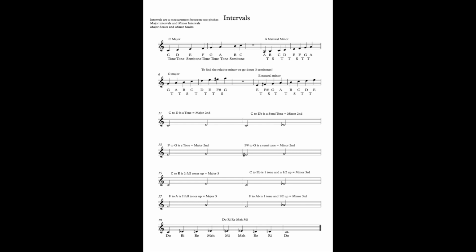C to D is a tone. D to E is a tone. Now E to F is a semitone, but we don't want a semitone here. We want a full tone. So how do we make E to F a tone? We sharpen our F, and then that means we get F sharp to G, which is a semitone. F sharp is the black note just above F on the keyboard. So we've just proven that that formula works on any note.